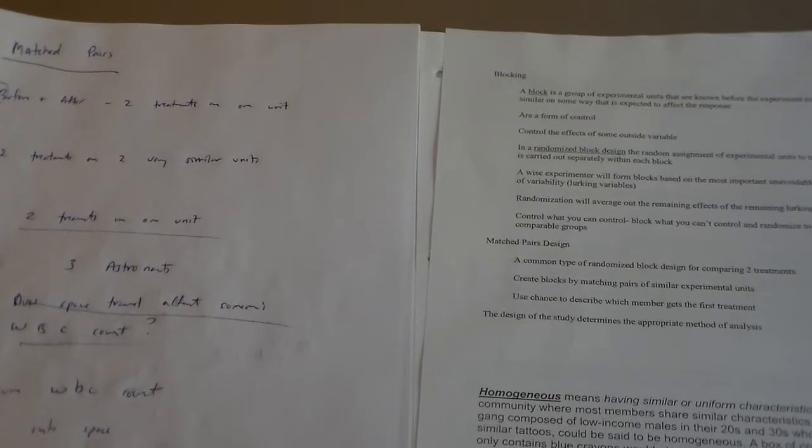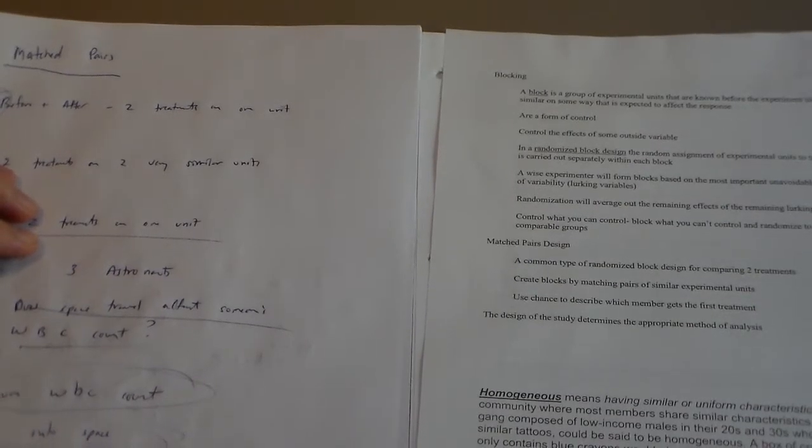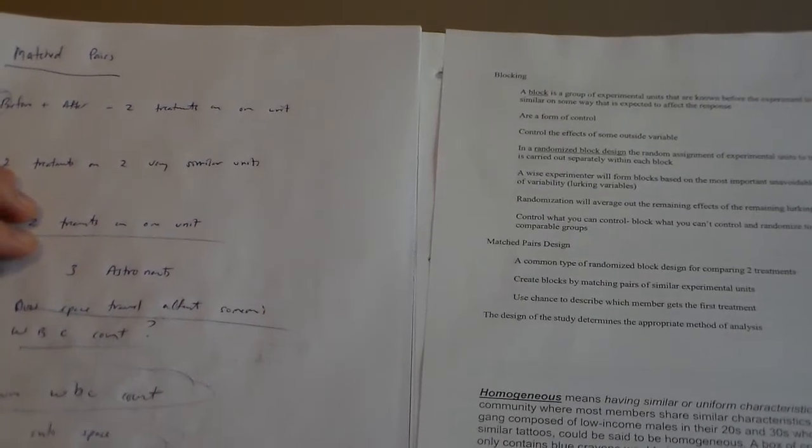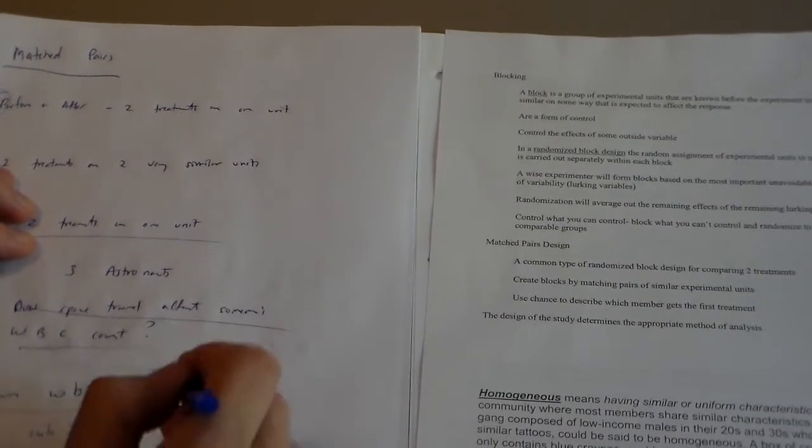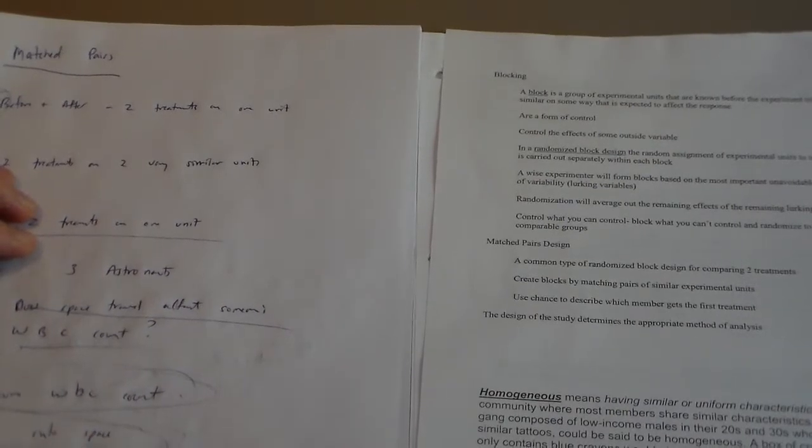They're matched pairs. The person's being matched with themselves. You measure the white blood cell count, you do the experiment, you measure the count again. And that's probably the best way, because if someone has a high white blood cell count or low, whatever, you're doing it with the same person. So if it's the same person, it's easy to see the difference when you send them into space and they come back and you measure it again. All right, that's one way.